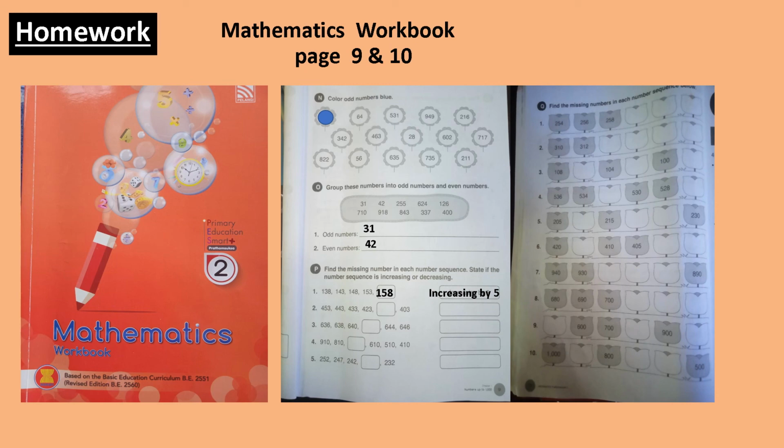Now, page 10. What are you going to do? You just write the missing number. Take note of the sequence. So the first number is 254 and then it went up to 256 and then 258. That means the sequence is increasing by 2.